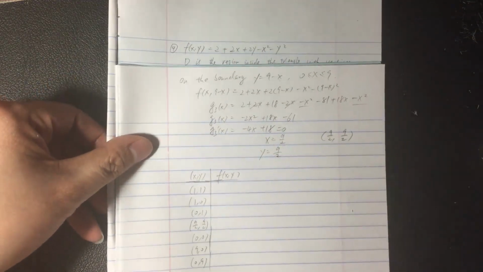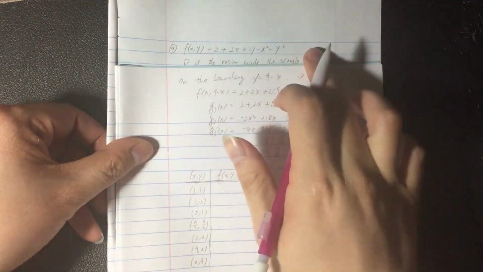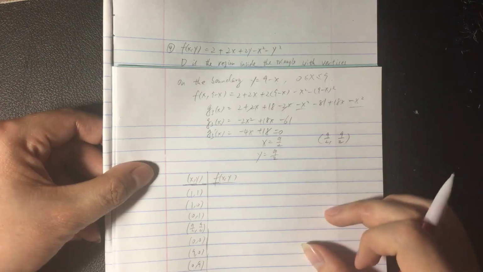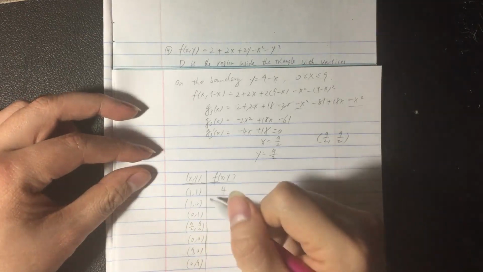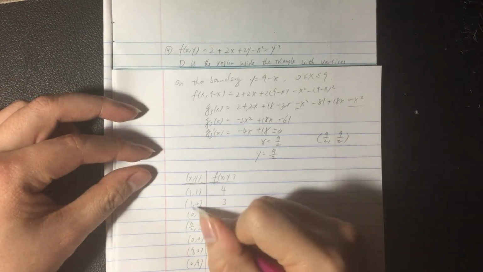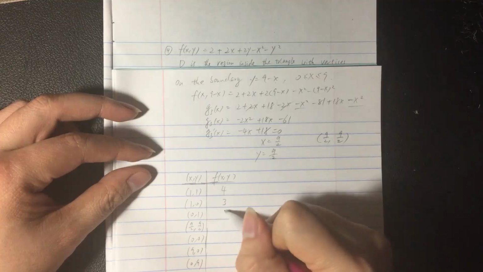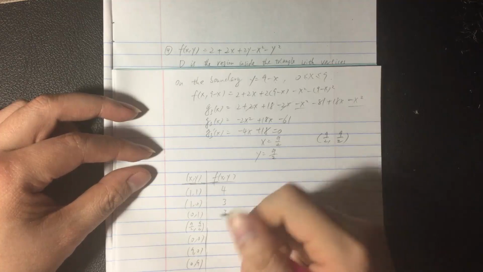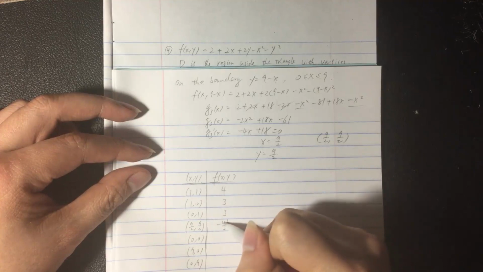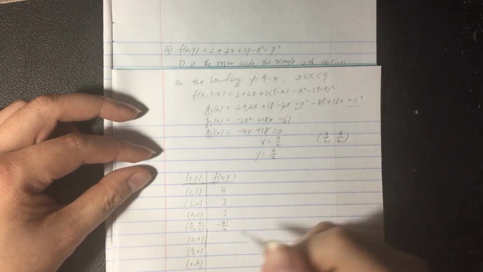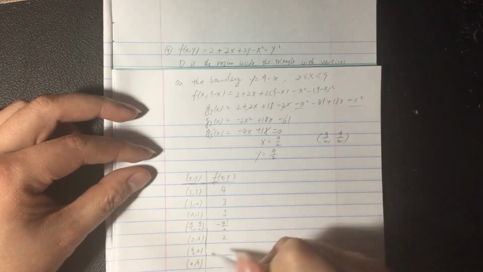Next, we plug each point into the original function. Using my calculator, I get 4 when I plug in (1, 1). I get 3 when I plug in (1, 0). I get 3 when I plug in (0, 1). I get negative 41 over 2 when I plug in (9/2, 9/2). I get 2 when I plug in (0, 0).